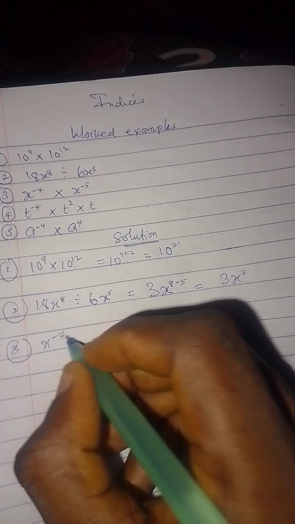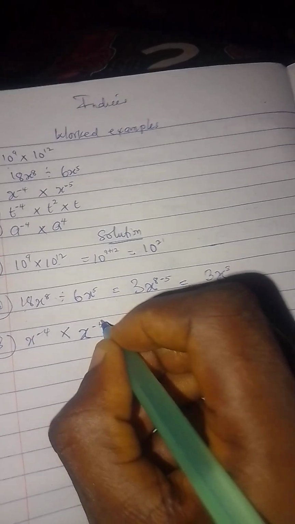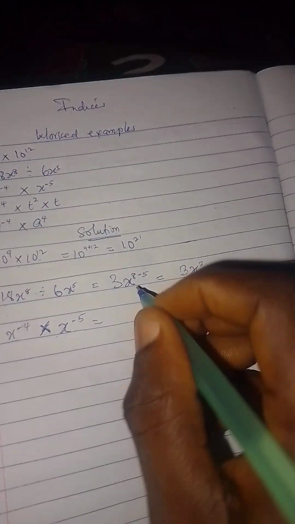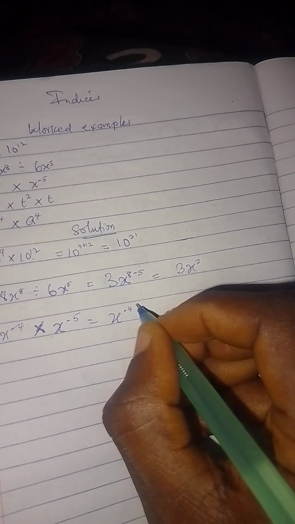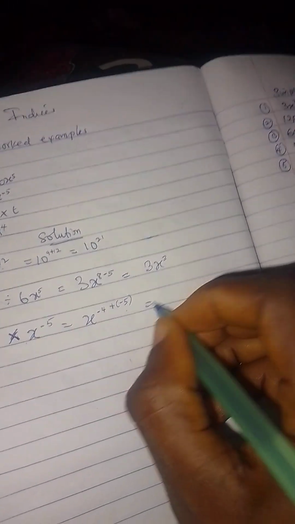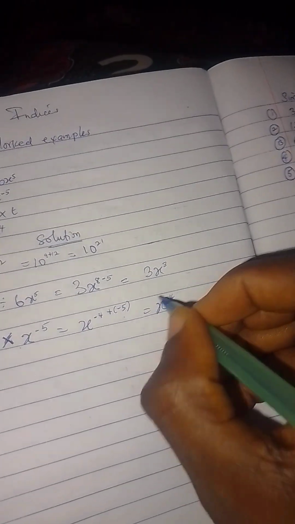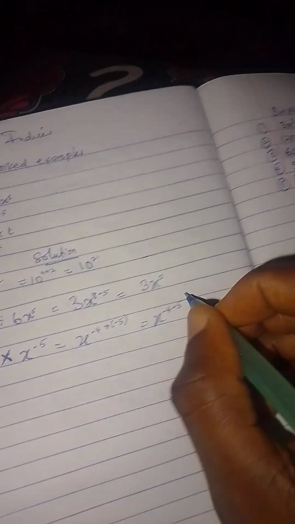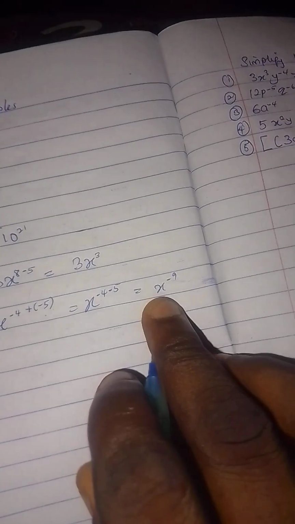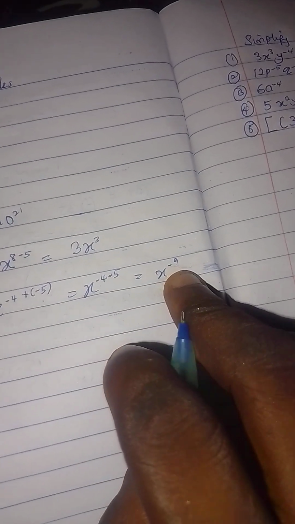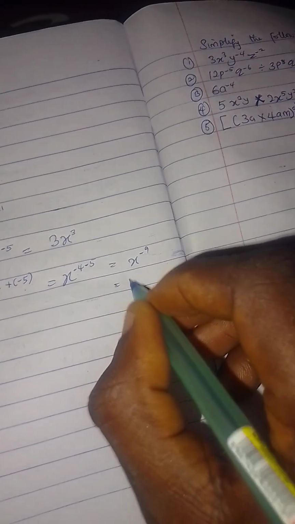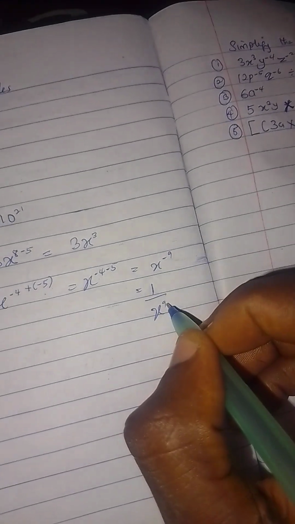So I have x raised to the power minus 4 multiplied by x raised to the power minus 5. This product says when the bases are the same, add the powers. The first power is minus 4, add it with the second power, minus 5. Plus times minus is minus, so we have minus 4 minus 5, which is minus 9. Now this is a law. It says when the index is negative, make it a denominator. So our final answer is going to be 1 over x raised to the power 9 to eliminate the minus sign.